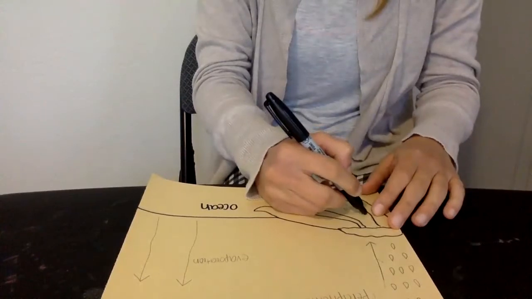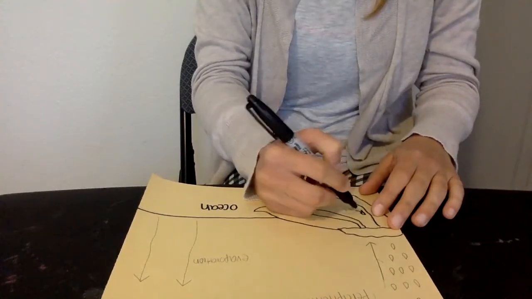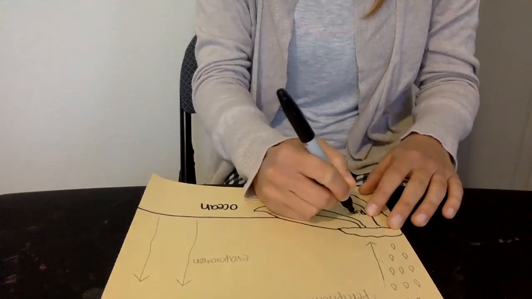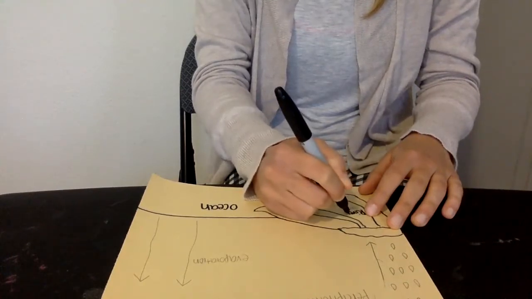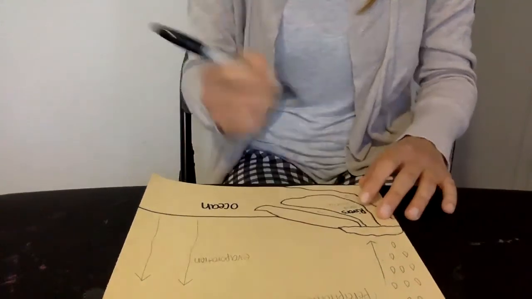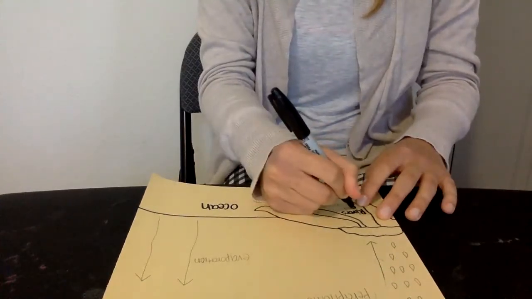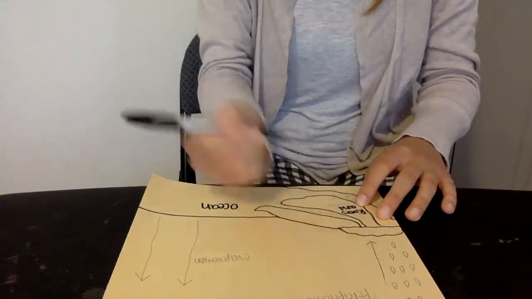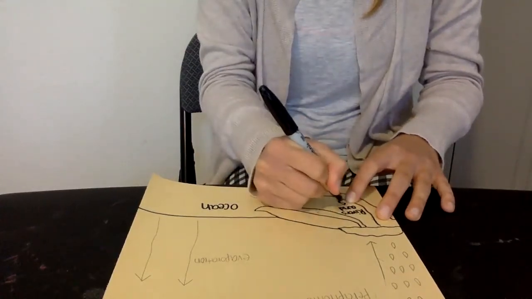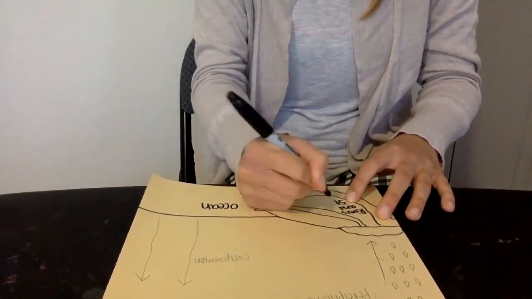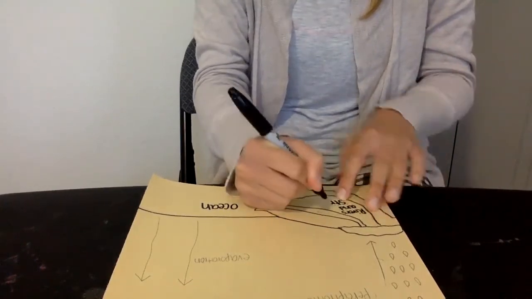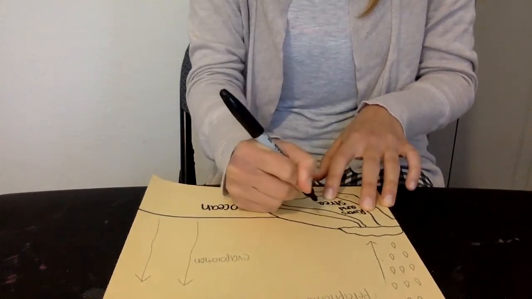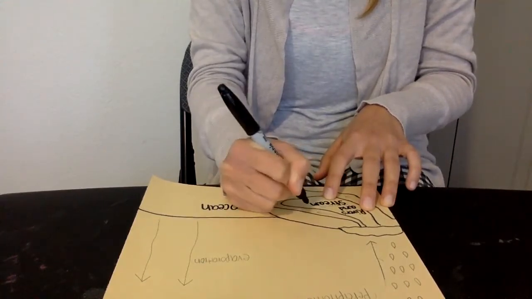So we'll label this rivers, R, I, V, E, R, S, rivers, and A, N, D, and streams, S, T, R, E, A, M, S.